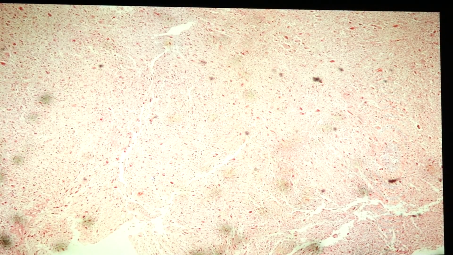Next is slide 23. This is rhabdomyosarcoma. If you look at it in high power magnification, you would already see the presence of large cells. Rhabdomyosarcoma is a malignant tumor that would arise from skeletal muscle. That's why it's called rhabdo.